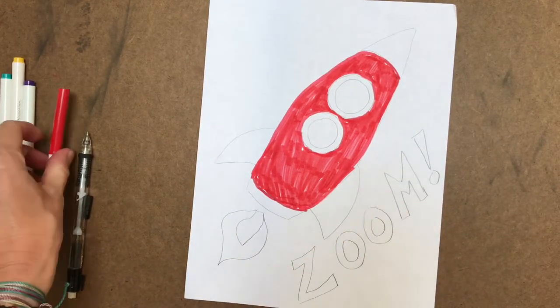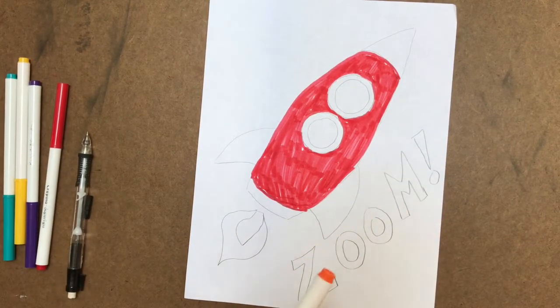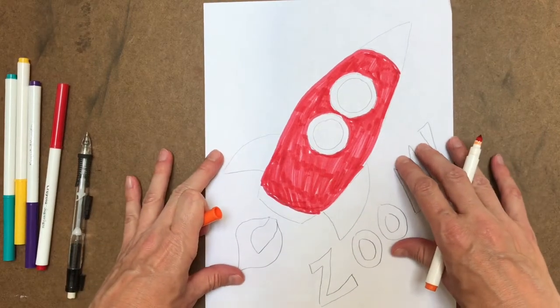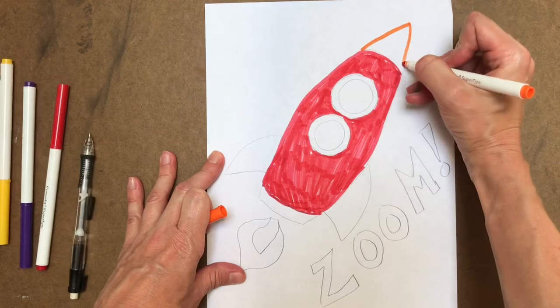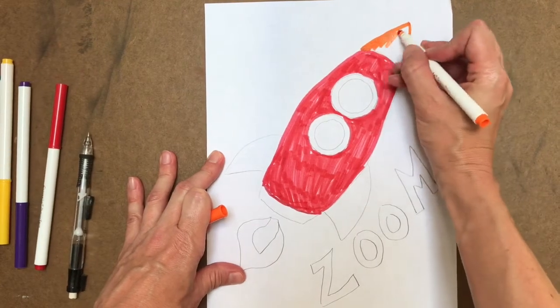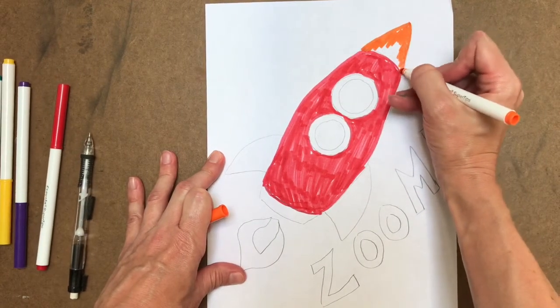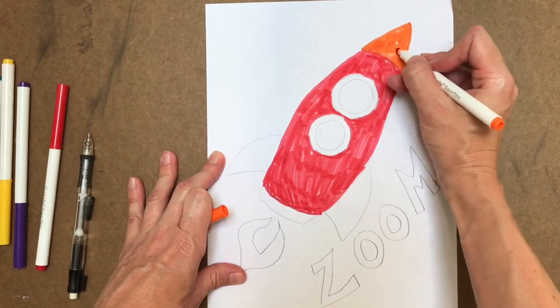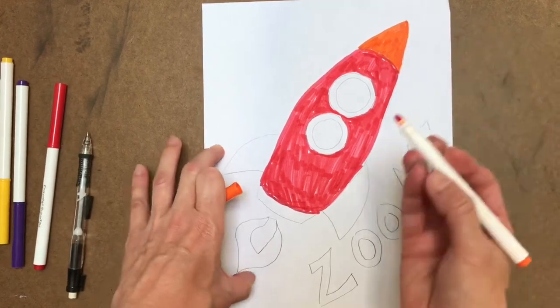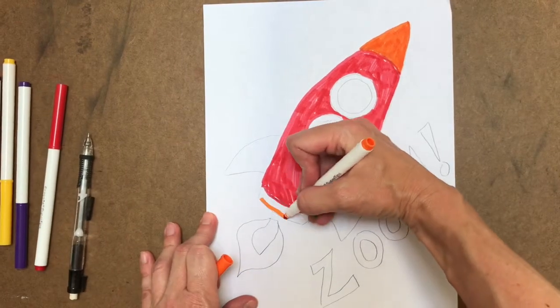All right. Now maybe I'll use some orange for the tip. Yeah, maybe I'll put a little bit of orange down here too.